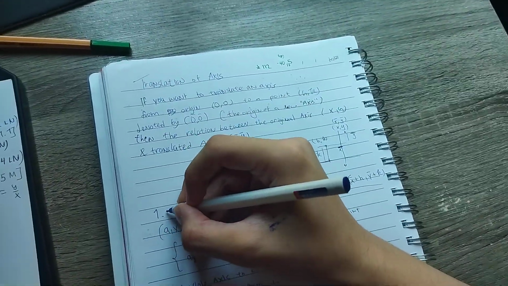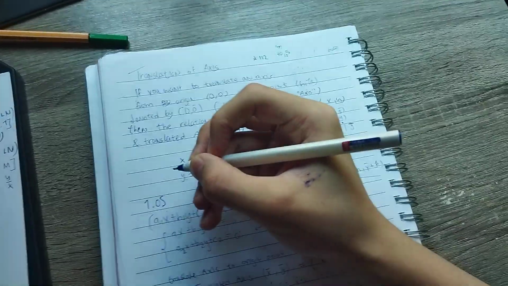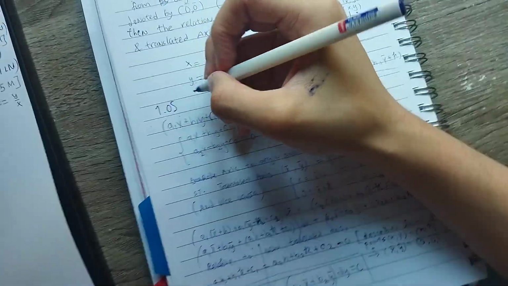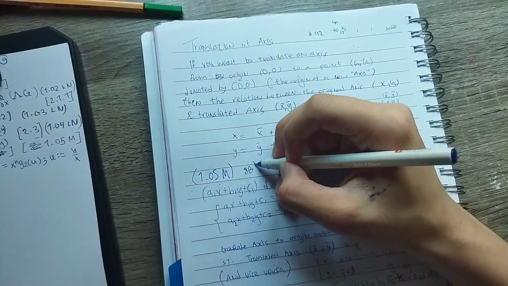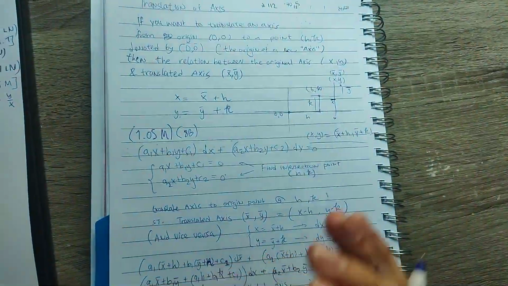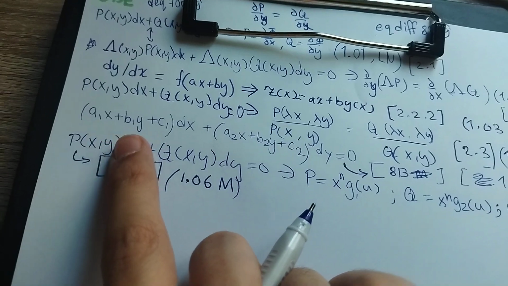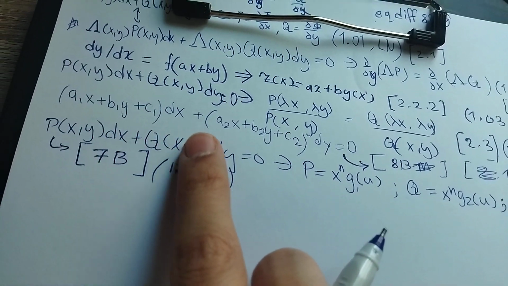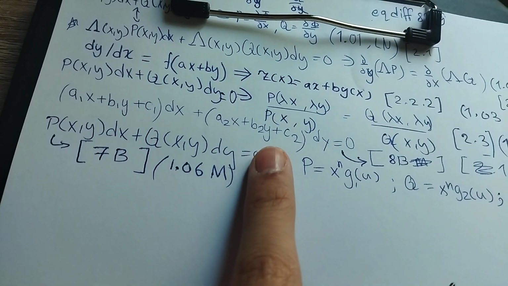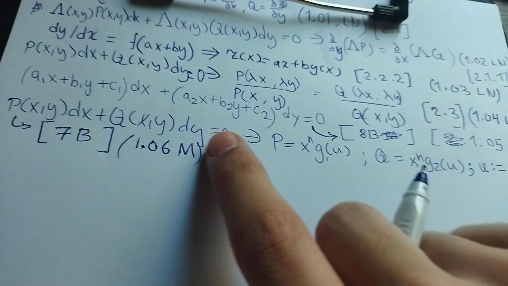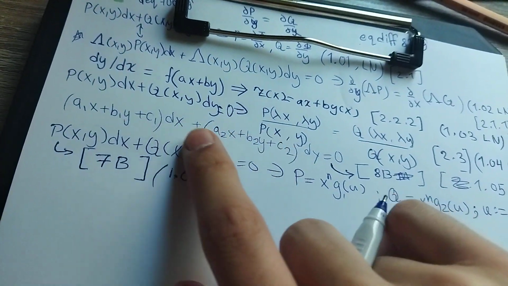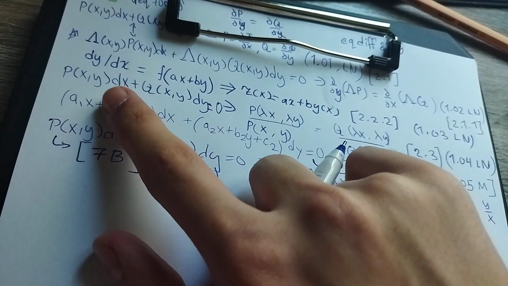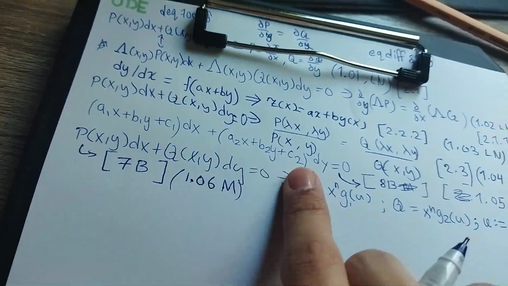So we're going to be using this to solve for this differential equation, 1.05, 8b. Okay, so basically what it says is that you have this differential function over here. You can see written over here: (a1x plus b1y plus c1)dx plus (a2x plus b2y plus c2)dy. Right, and we have this differential equation, with P of x,y equal to this and Q of x,y equal to that.